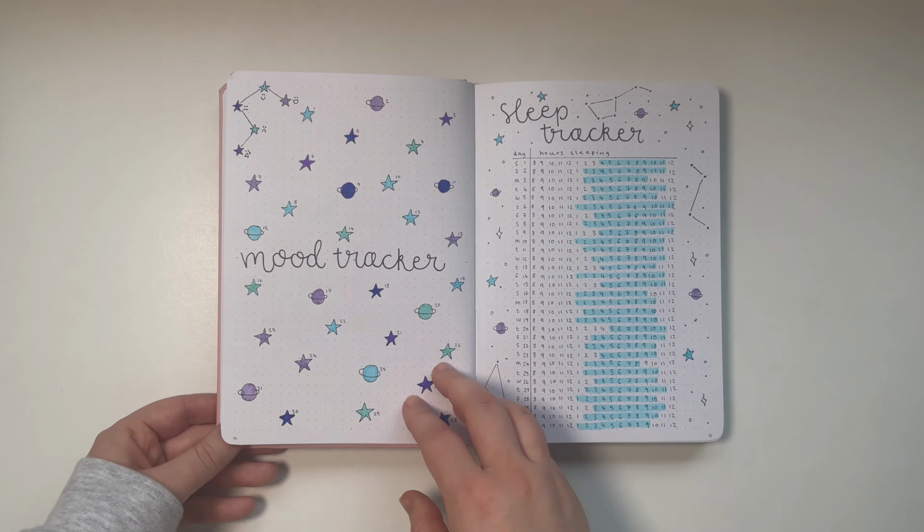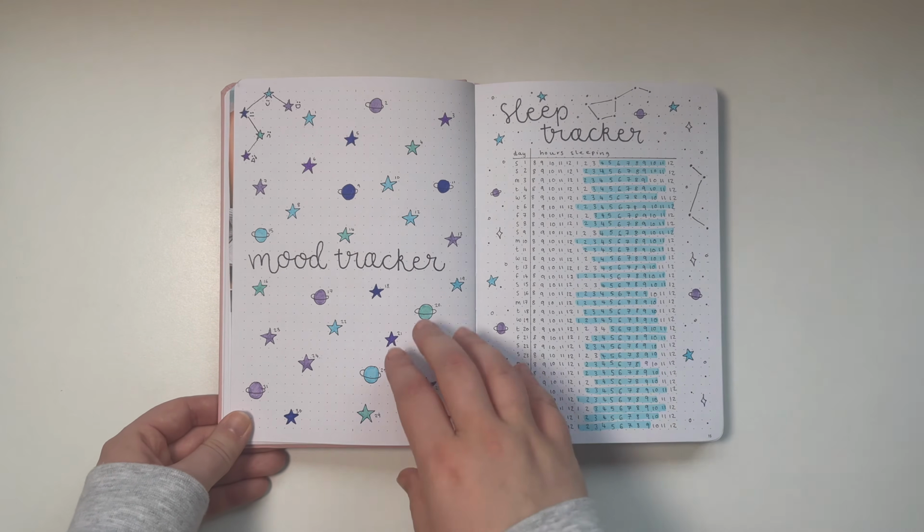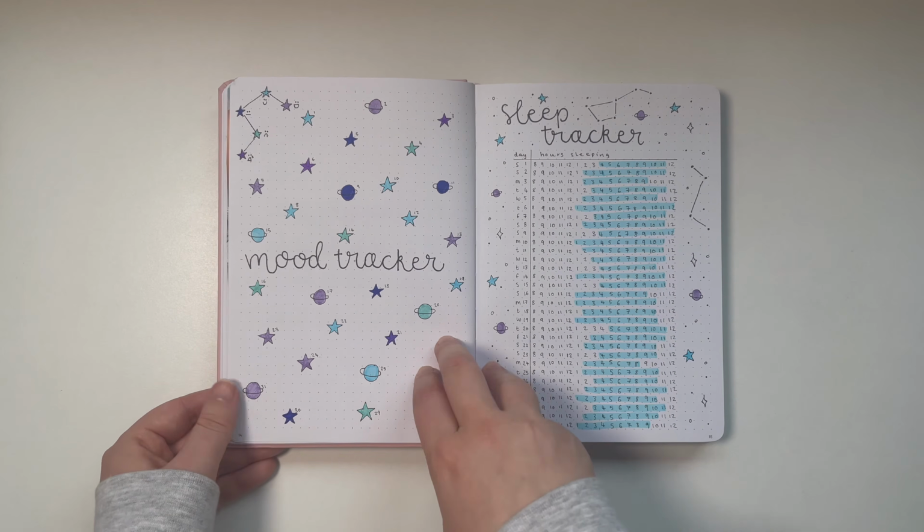So then we've got my trackers. We've got the mood tracker here. I love the little shapes, it ties perfectly with the theme.